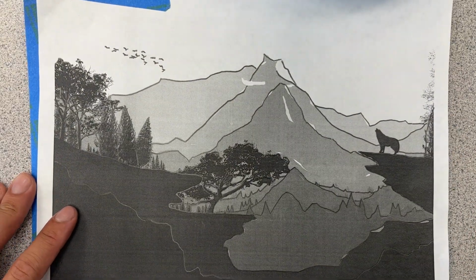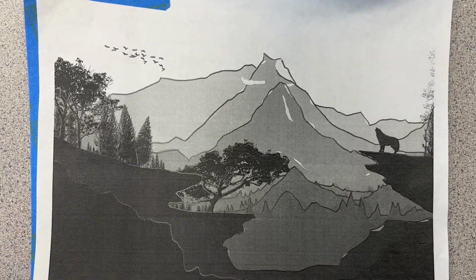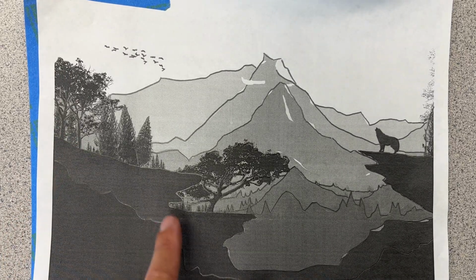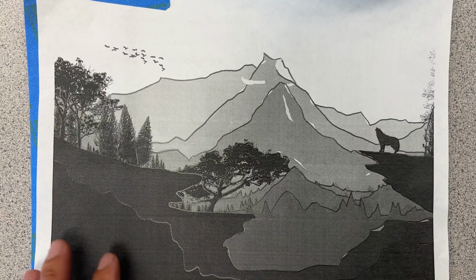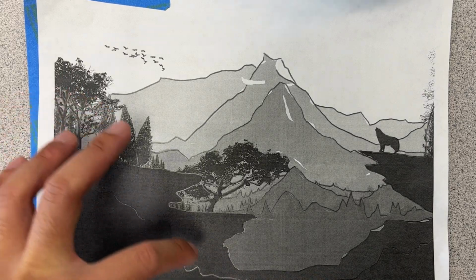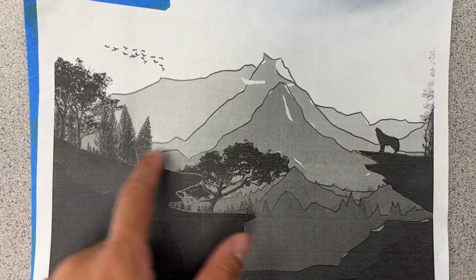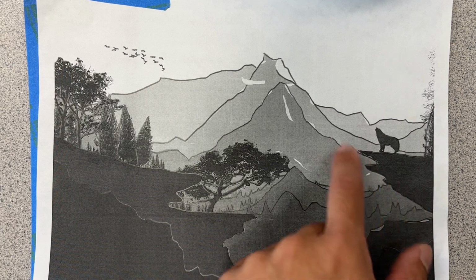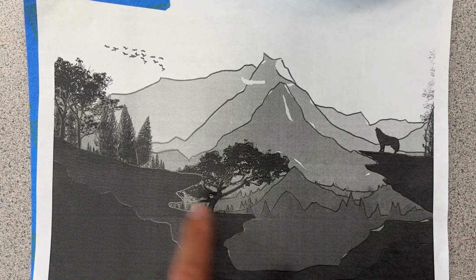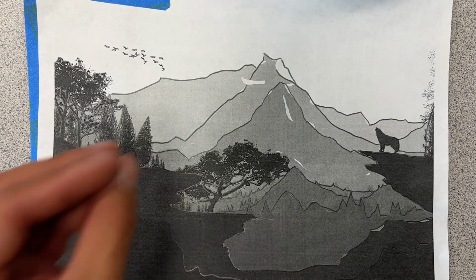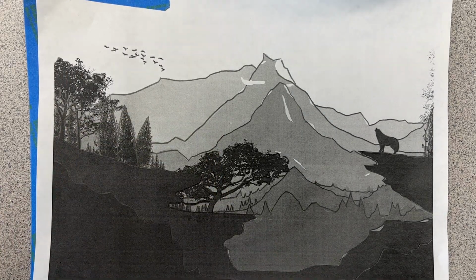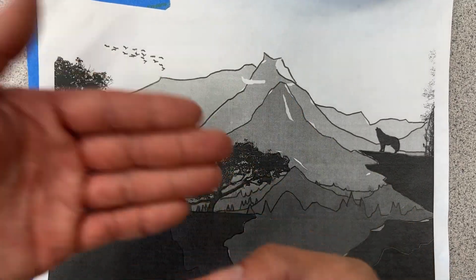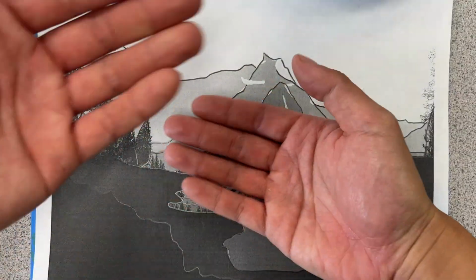Vector landscapes, however, the word vector is used in art as just shapes, so you can use them as synonyms. So, shape landscape. Here we have the shape of this rock structure, the shape of this rock structure, the shape of this one, the shape of the wolf, the shape of the trees, without actually seeing every single little tiny detail in those things. And those shapes are layered on top of each other.